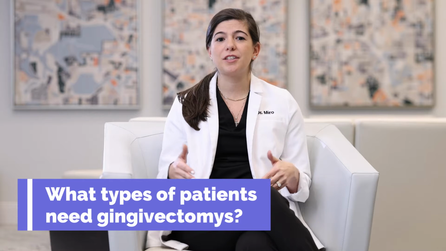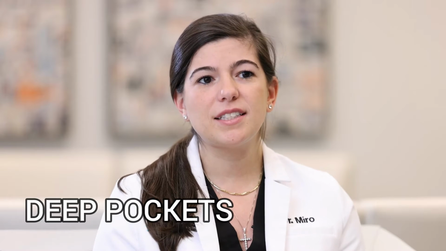You might be wondering what types of patients need gingivectomies and when they are recommended. Gingivectomies are a lot of times used for patients who have excessive gum tissue. That means gum tissue that has maybe overgrown your teeth. It's also known as gingival hyperplasia. Other reasons why we do gingivectomies on patients are because they have deep pockets. These pockets of gum tissue can overgrow and make it difficult for our patients to clean the area.